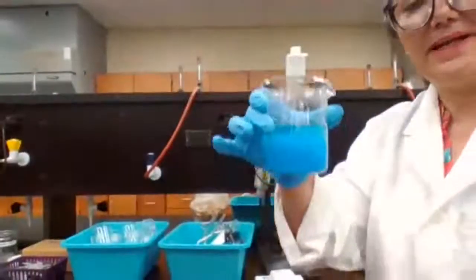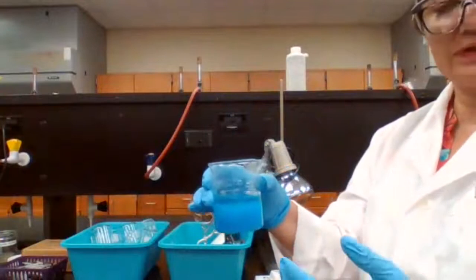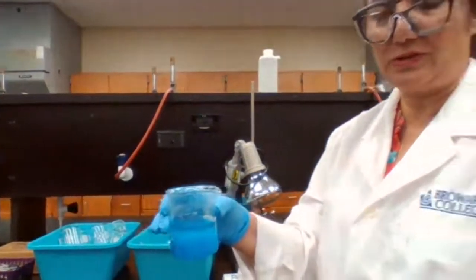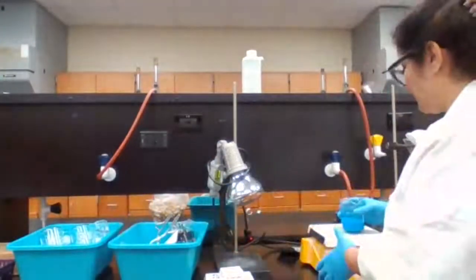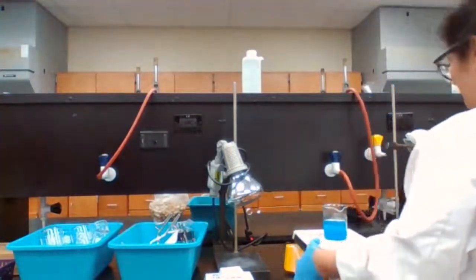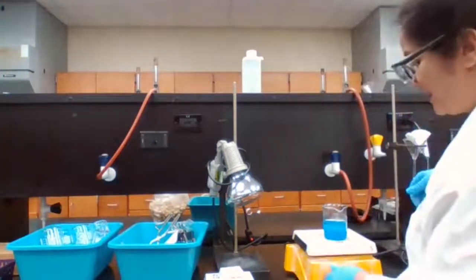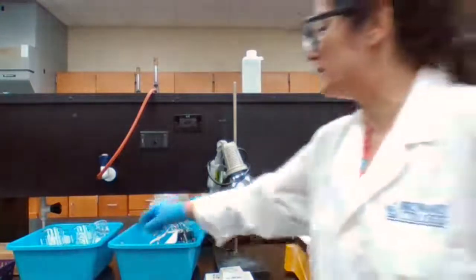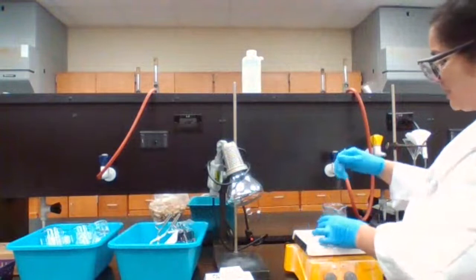Next step, and at this point, you need to follow the procedure to look for the steps. I hope that you already have your lab manual, because you need it in order to read the procedures. For the next step, we are going to heat up the solution. I'm going to use a hot plate. You could use a hot plate or a Bunsen burner. Either one would work. I'm using the hot plate.